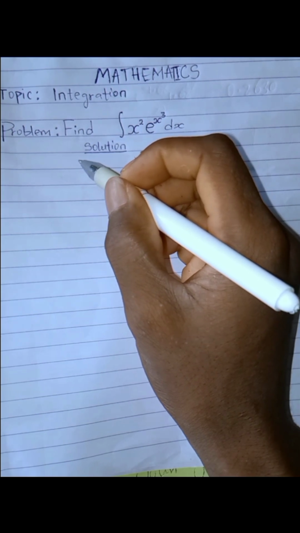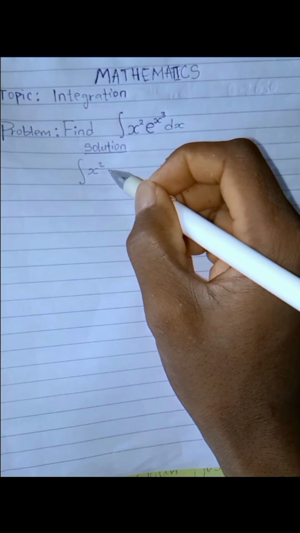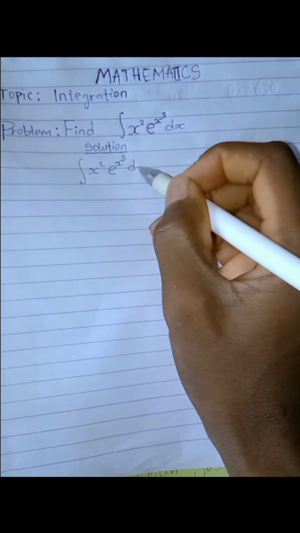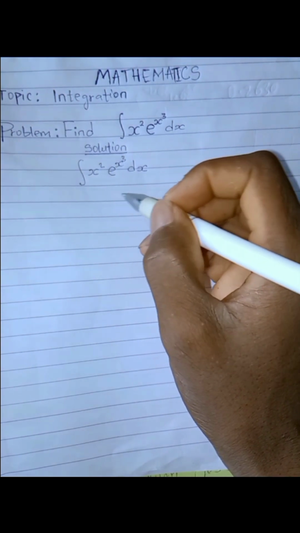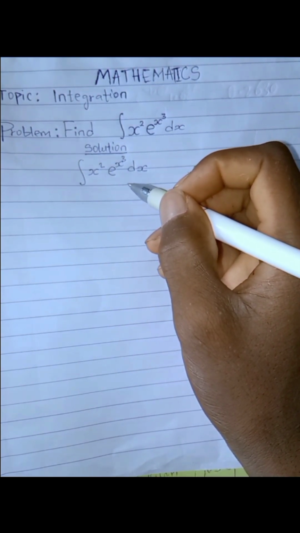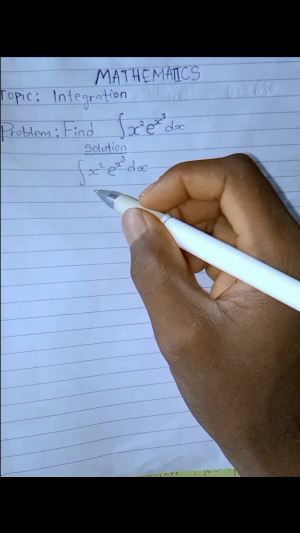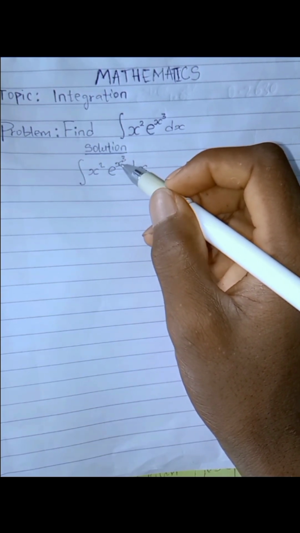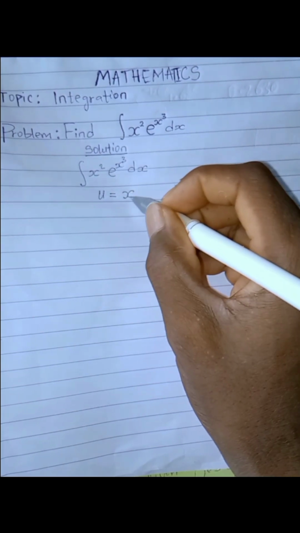Looking at a challenge on integration, where we have to integrate this function. We are to find the integral of x squared multiplying exponential x raised to the power 3 with respect to x. In this case, the first thing that should come to your mind is to use the U-substitution. To use the U-substitution, you look for a very suitable part of this function and let it be equal to U. As for me, I'll choose the power of this exponential function and say let U be equal to x raised to the power 3.